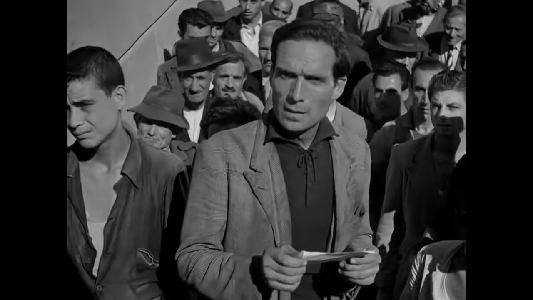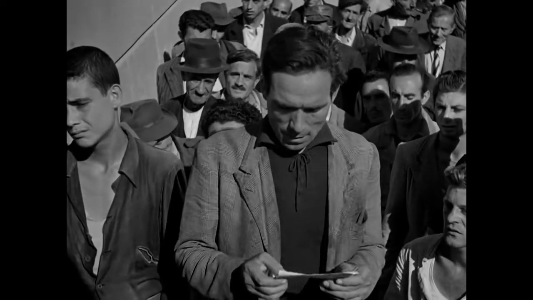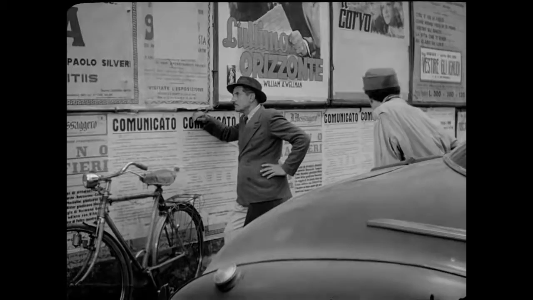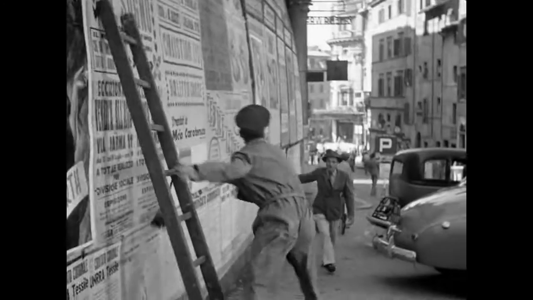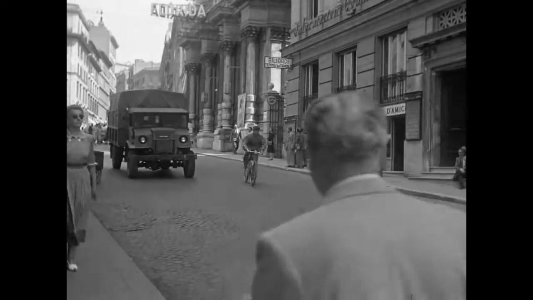Bicycle Thieves is the story of Antonio, a man in post-World War II Italy who receives a job offer. He needs a bicycle to perform it, and when he finally gets one, it's stolen, and Antonio must search the city to recover it. Bicycle Thieves is one of the most well-known examples of Italian neorealism.